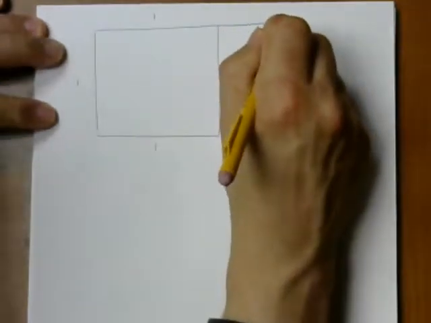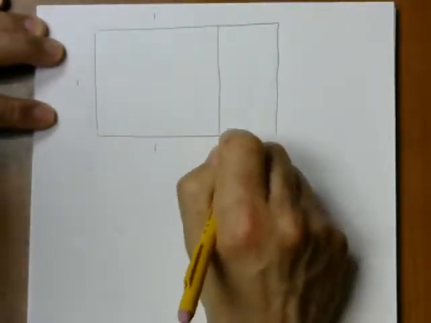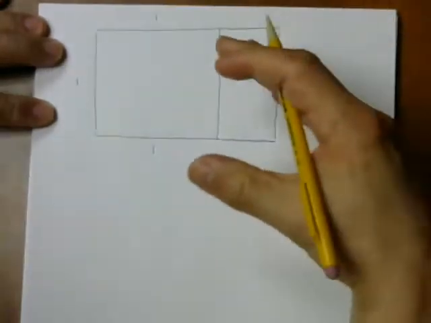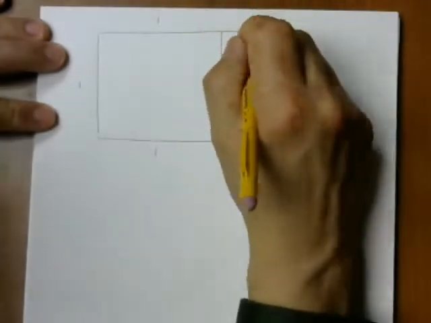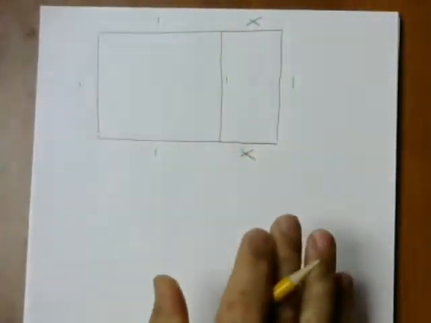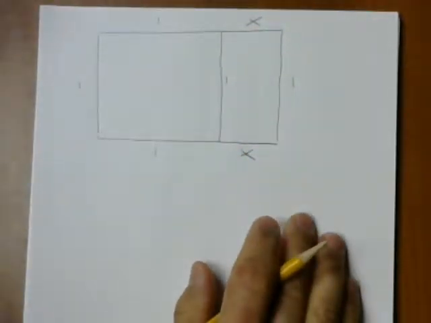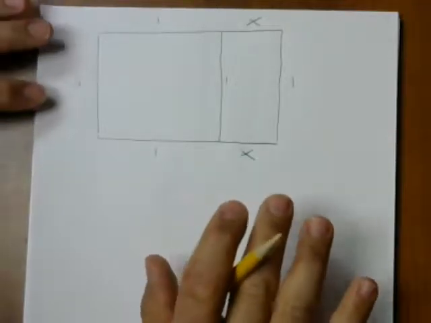But what I'm going to do is tack on a rectangle here, just so it fits perfectly. So for it to fit, that has to be 1 and that has to be 1. But this is going to be, I don't know, I don't know what that is. Now, here's what I want.